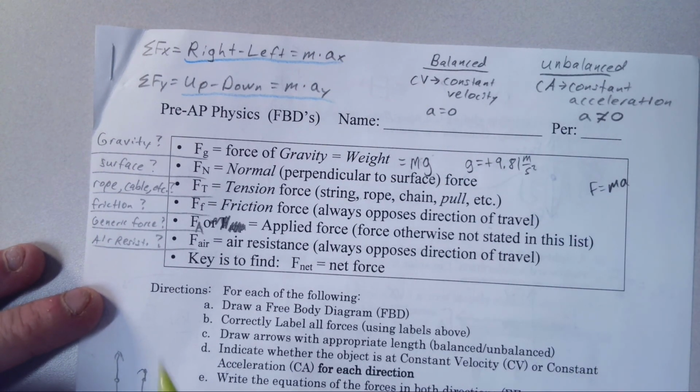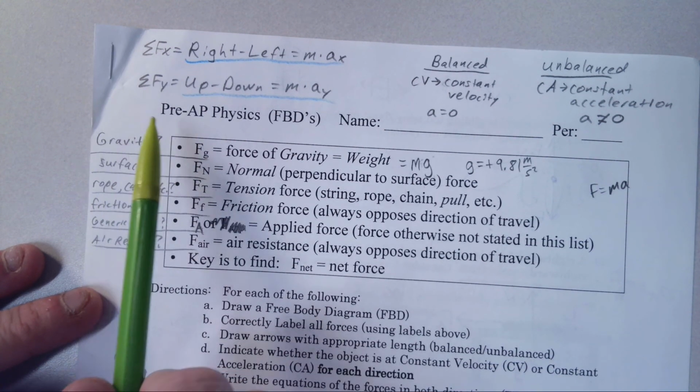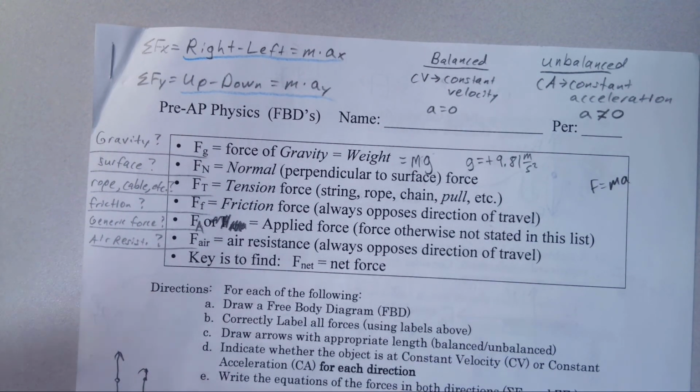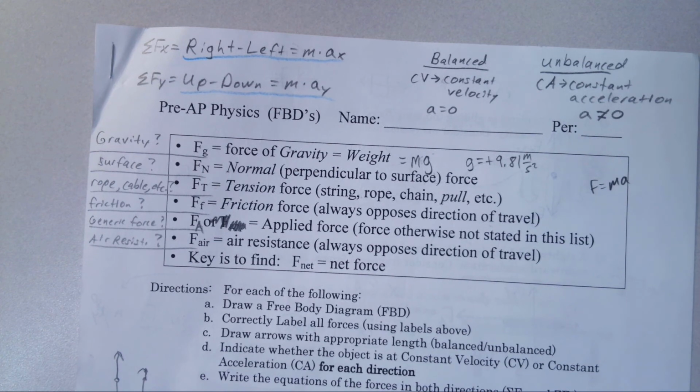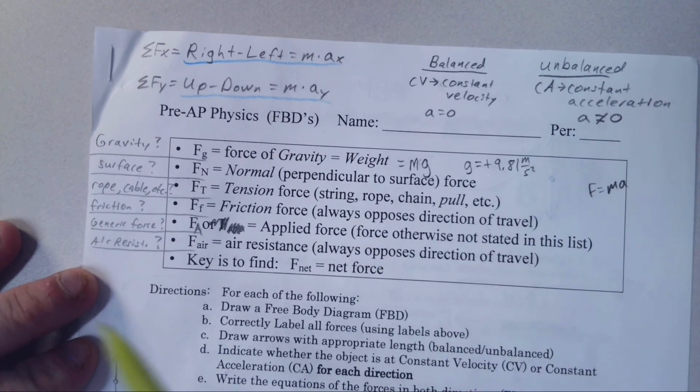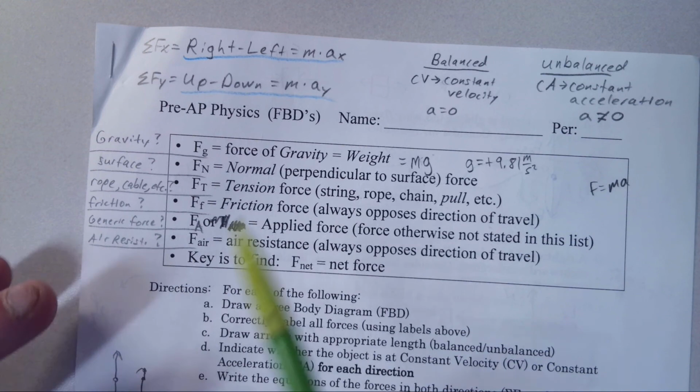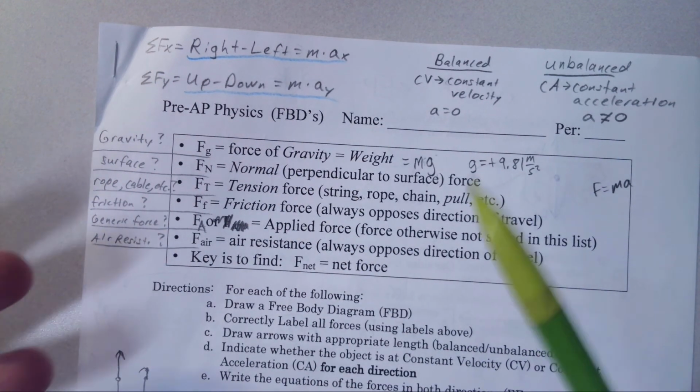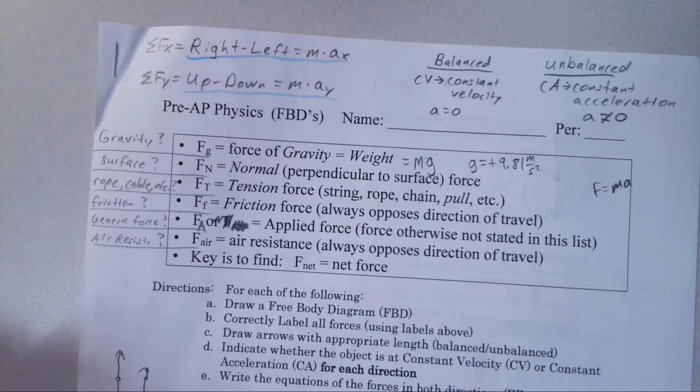We also have this in the y direction, where we say the sum of all the forces in the y direction. We're going to add all the forces up. We're going to subtract all the forces down, and then that net overall force is going to equal the mass of the object times its acceleration in the y direction.